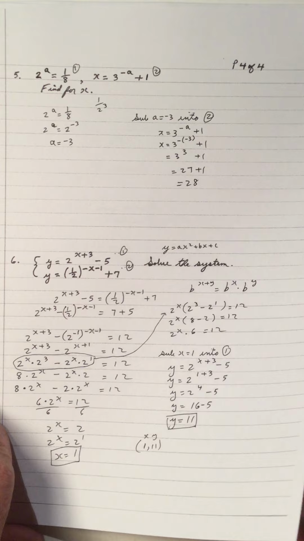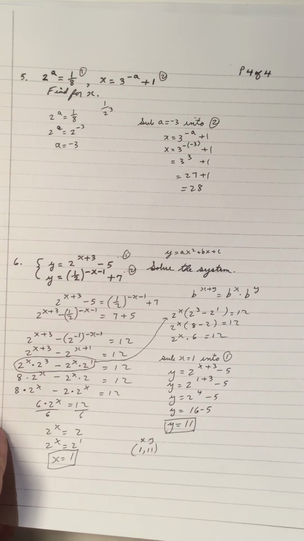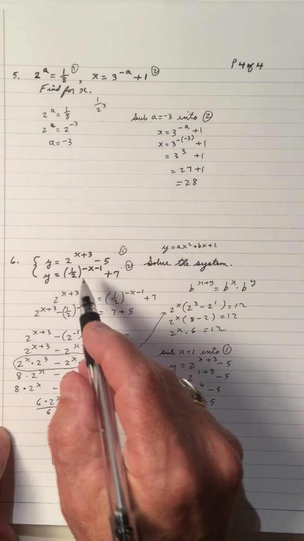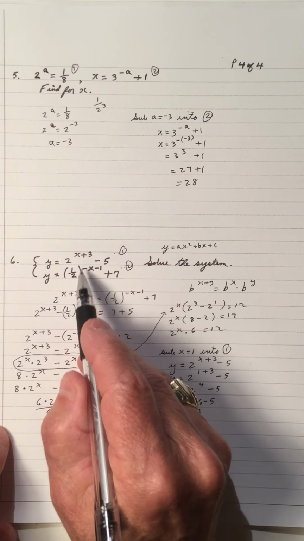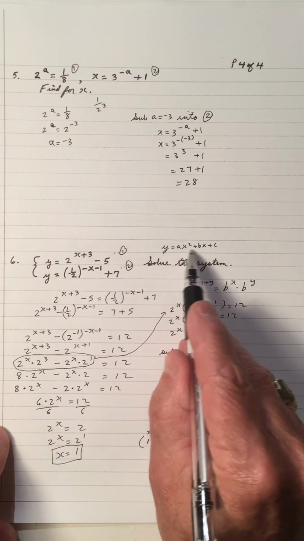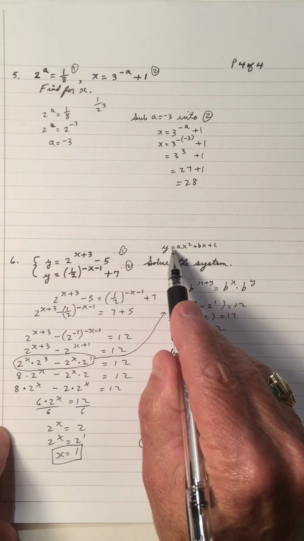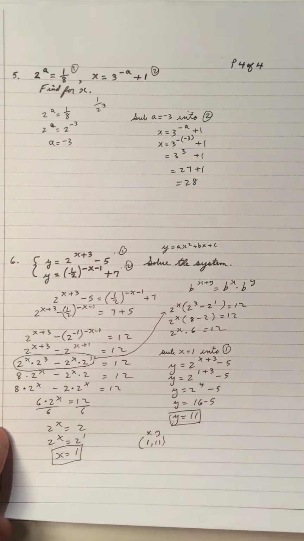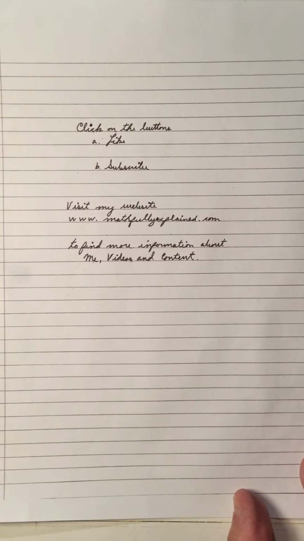So that's an extra few equations that I wanted to work out to do with exponentials. Again, these are exponentials because x is in the exponent. These are not a parabola. A parabola is y equals ax squared plus bx plus c. I said parabola, but I just wanted to explain again. So that brings us to the end.